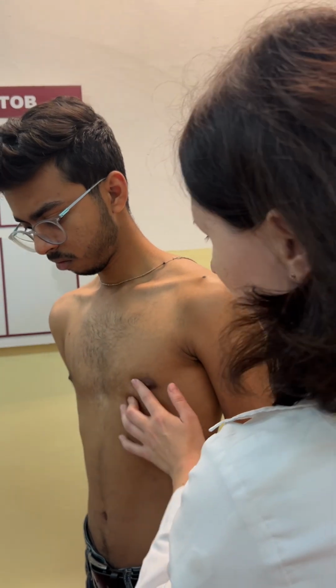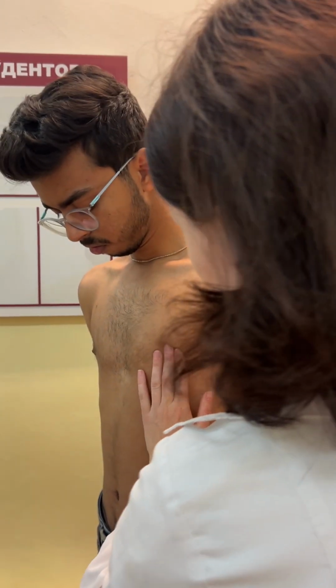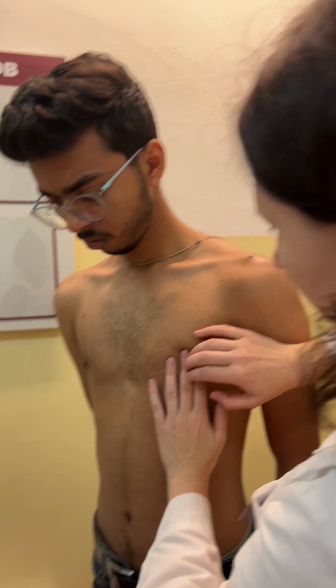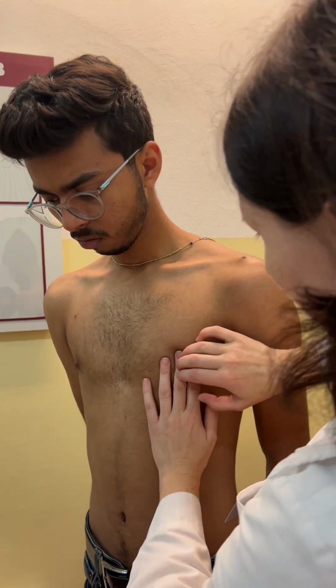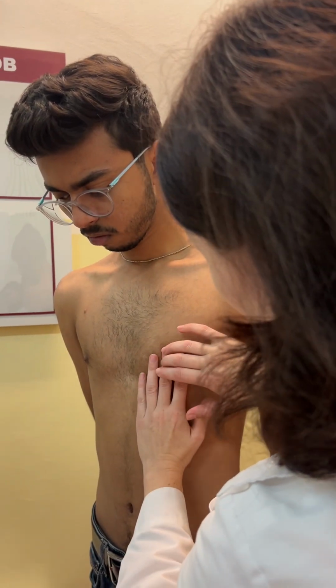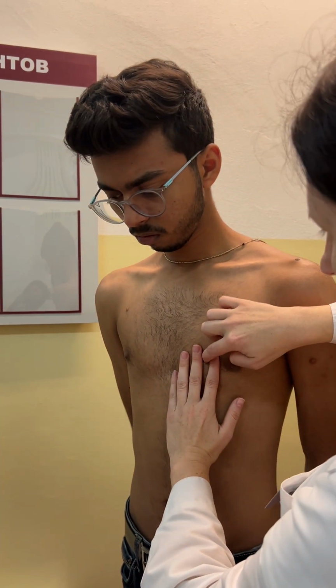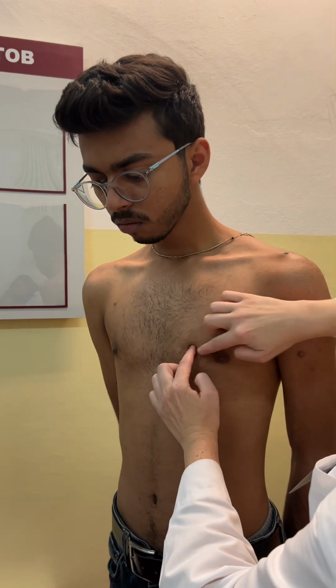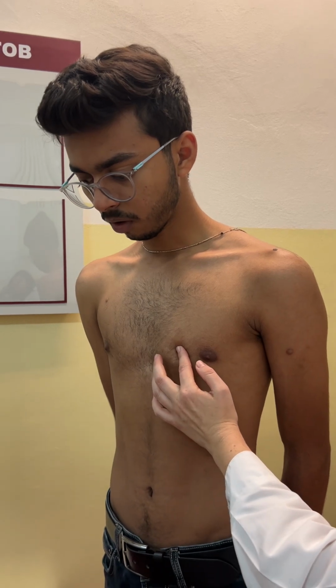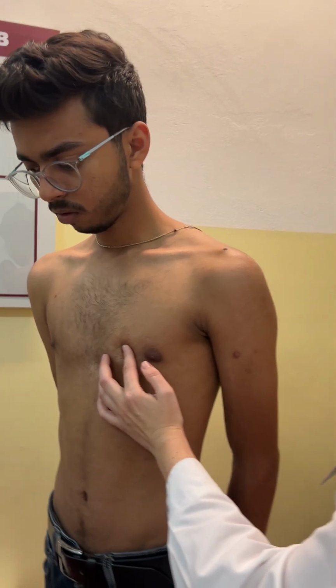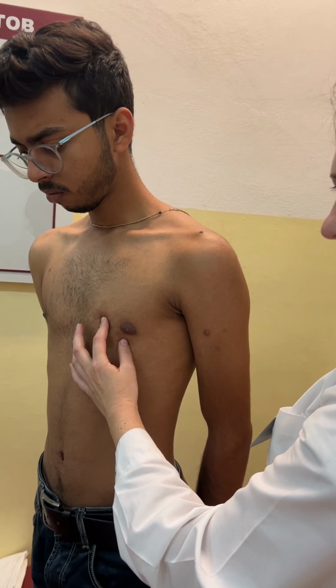Then I move into the fourth intercostal space. From the midclavicular line, I percuss toward the sternum. Decreased, okay? Again, this edge of the finger. What structure? Left ventricle. Fourth, fifth, left ventricle.